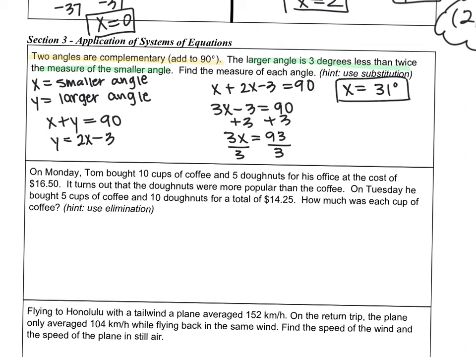It is important when you solve a system of equations word problem that your final answer contain units. So now I want to plug that 31 into one of my original two equations. And one of my original equations is just x plus y equals 90. So 31 plus y equals 90. Subtract 31. And we get that y is 59 degrees.